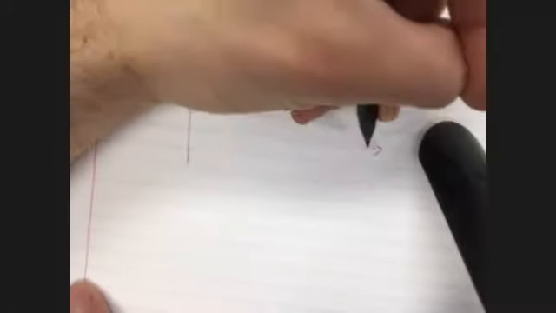So let's go ahead and plot this one. Okay. So that's our plot for magnitude, and right below it our plot for angle.